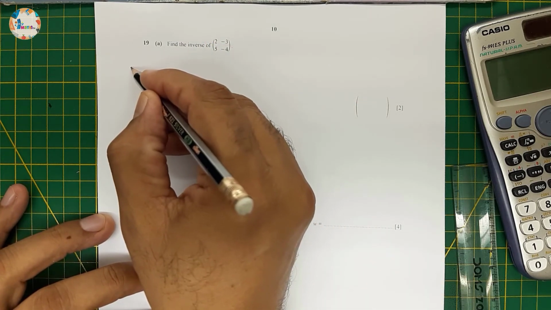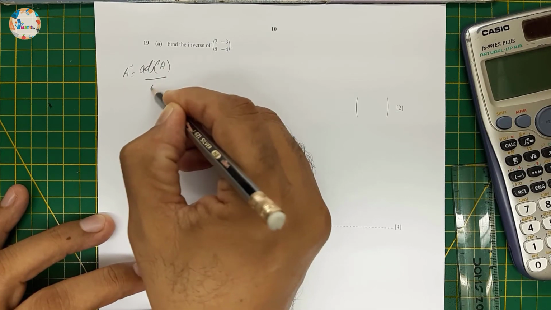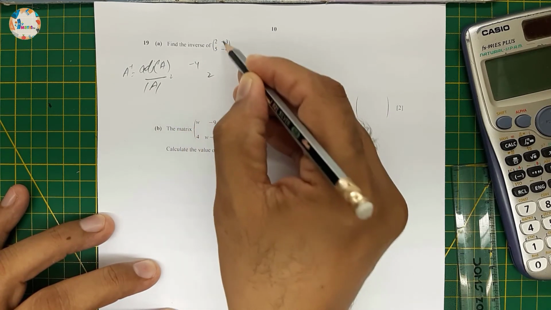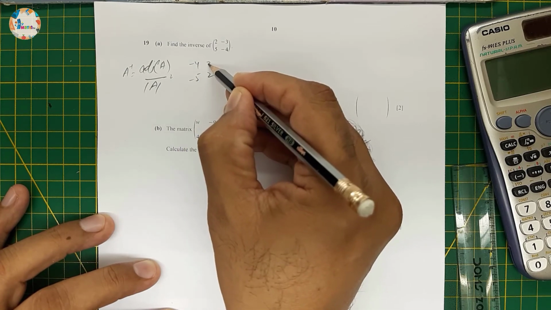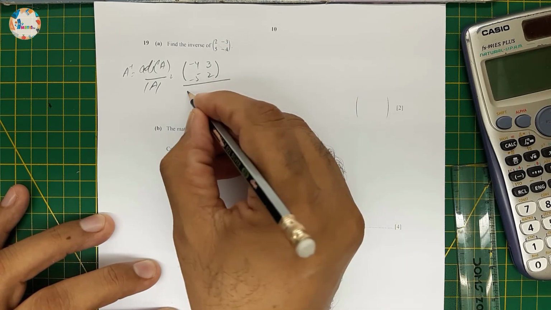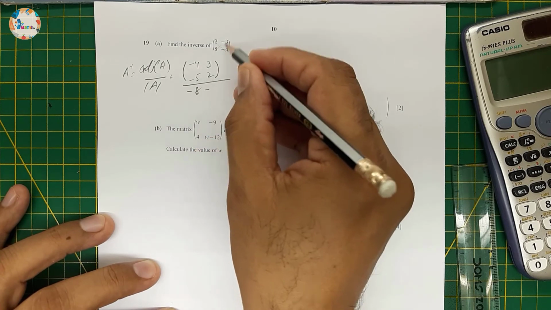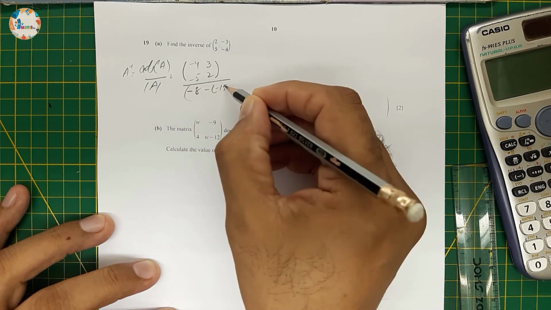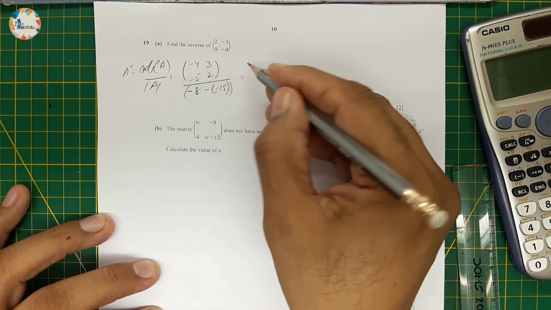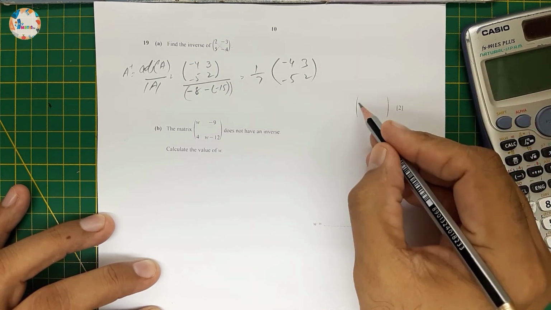Inverse of A, A inverse, will be equal to adjoint of A over mod A. So the adjoint of A will be changing the position of these, so -4 and 2, and changing the sign of these, so -5 and 3. Mod A will be this multiplied by this, which is -8, and minus this into this, which is minus 15. So -15, so this is equal to 7. So 1 over 7 into -4 and 3 and -5 and 2. This will be our final answer.